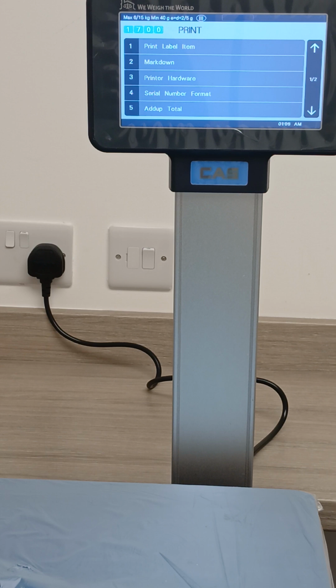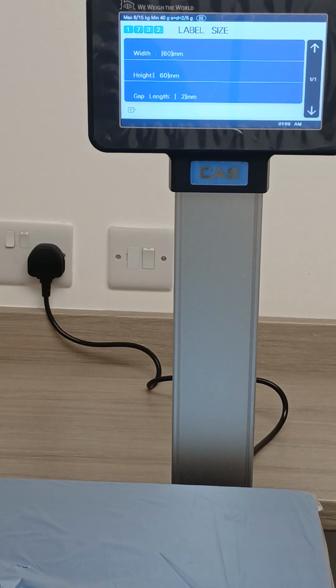And there you select option number 3, which is printer hardware. And then you can see there on the printer hardware menu, option number 2 is label ticket size. So we press number 2. And there the width you always leave the same as 60, and then the height you set to either 40 for the smaller labels or 60 for the larger labels.